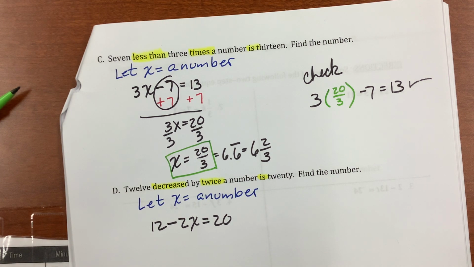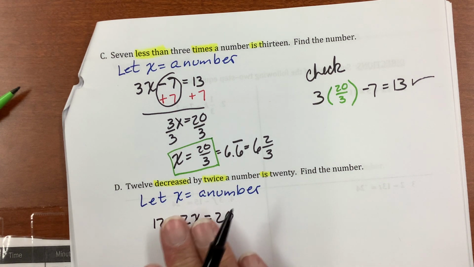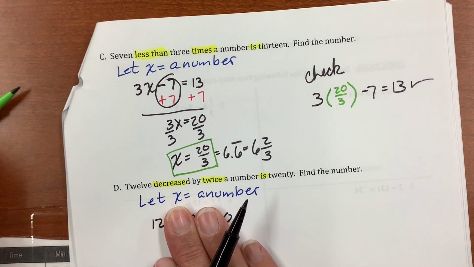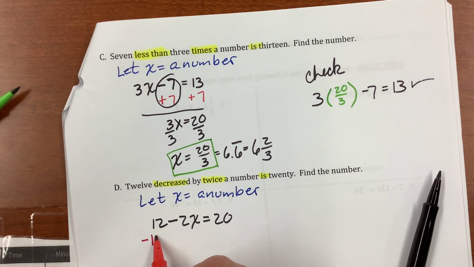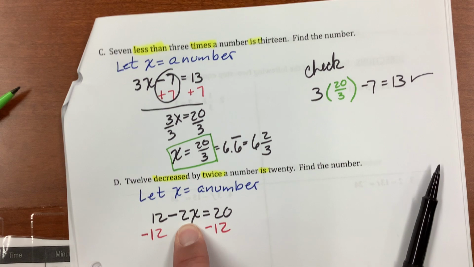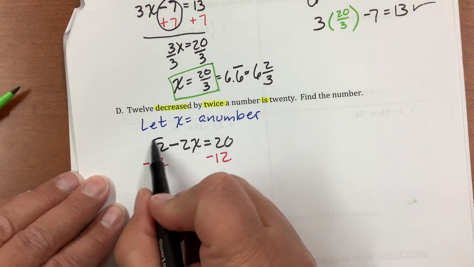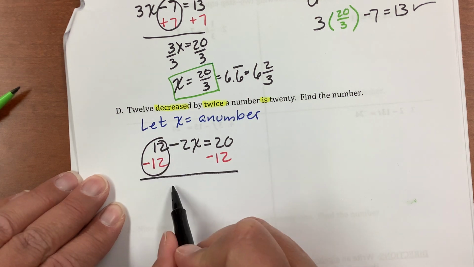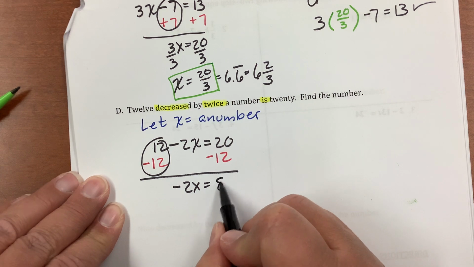All right, oh, gosh, it's where that x is second. I like it better when it's first. But can't do anything about that now. What's the inverse of positive 12? Negative 12. So I'll put minus 12 on both sides because I have to get rid of that constant first. The coefficient is multiplied times the x, so the constant's got to go. 12 minus 12 is 0. Minus 2x equals 20 minus 12 is 8.